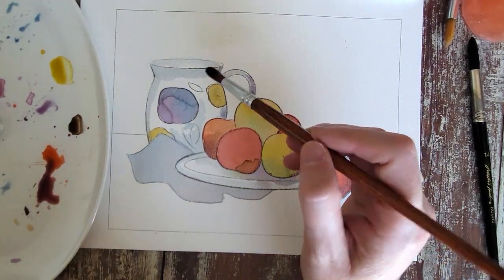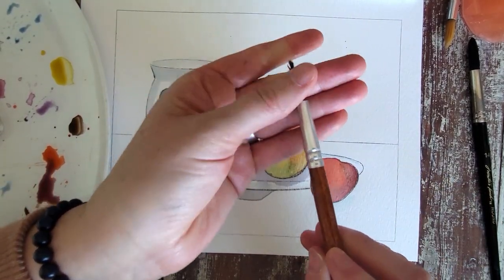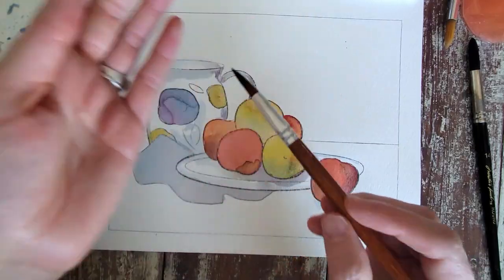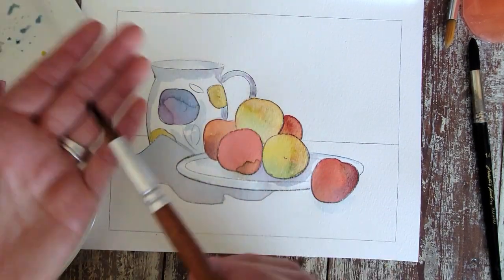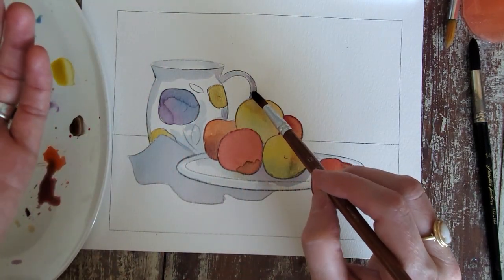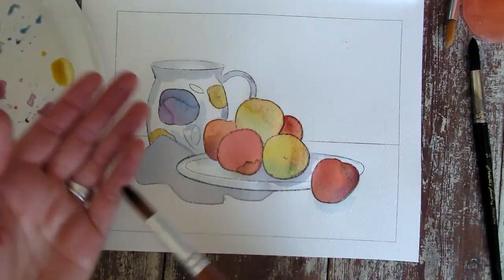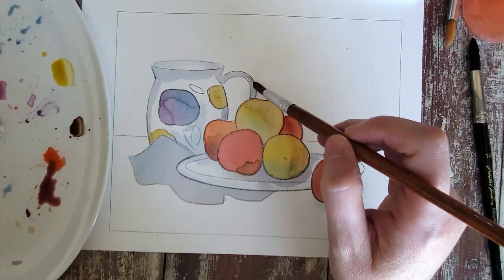If you overdo color, this is a little tip, you can dry off your brush with a napkin and then just mop up the water with a dry brush. It's a little trick.